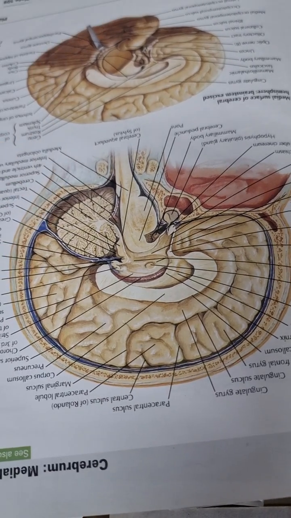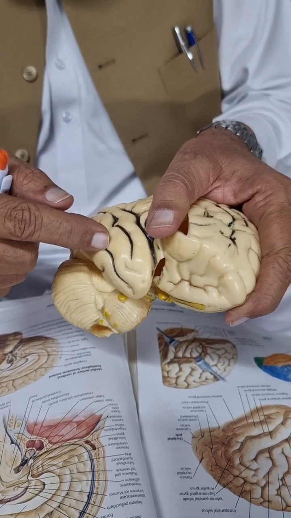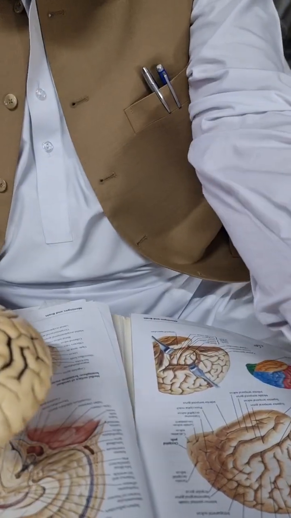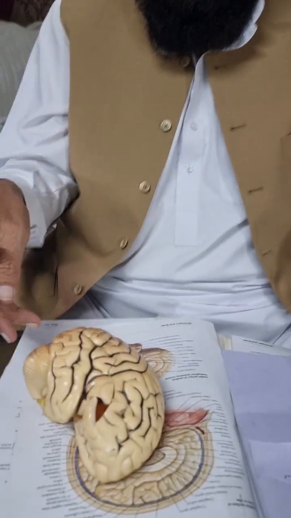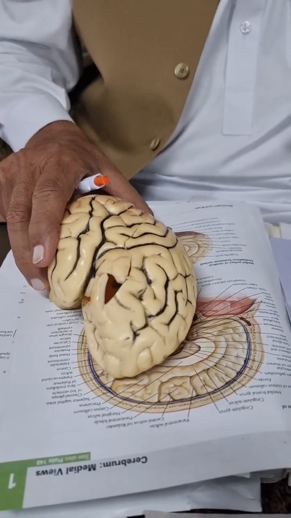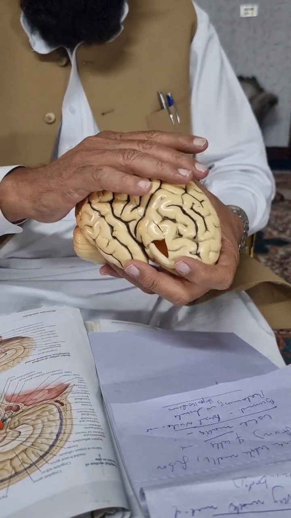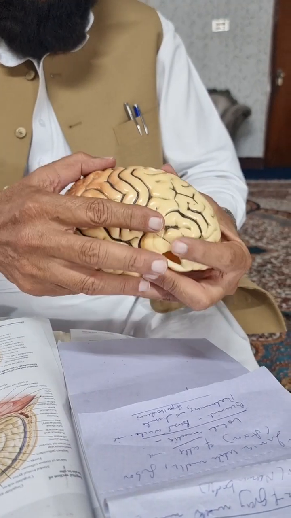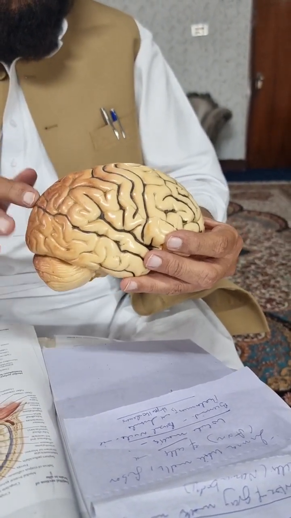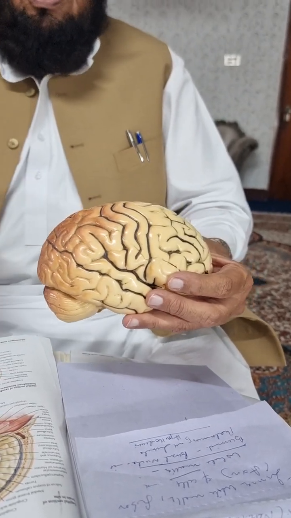This is the occipital pole, and then this is the temporal pole, which lies in the middle cranial fossa. Alright, and this way there are three poles: anterior, posterior, and temporal. Look, then it has three surfaces. Number one, this superolateral surface, which is broadly convex all around and in conformity with the skull bones.